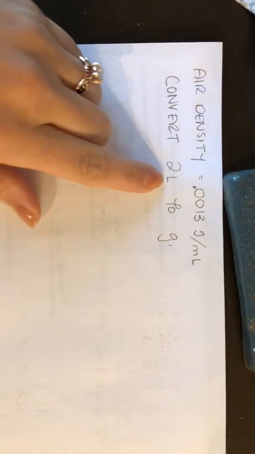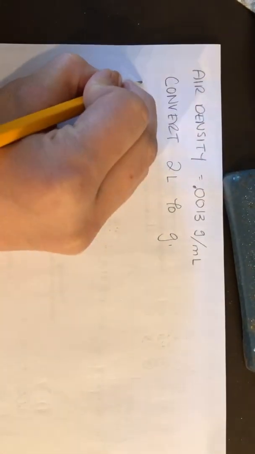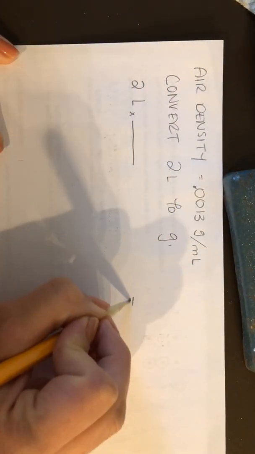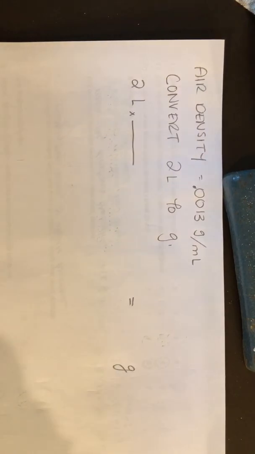Now, technically in this problem, you're going to be given the density and the 2 liters. And I've said always start with the number given, and technically there are 2 numbers given. But in this case, it's the liters that we're converting to grams. So that is what we want to start with. We're going to start with 2 liters. And I sometimes remind myself what we're converting to in the end, we want to get to grams.